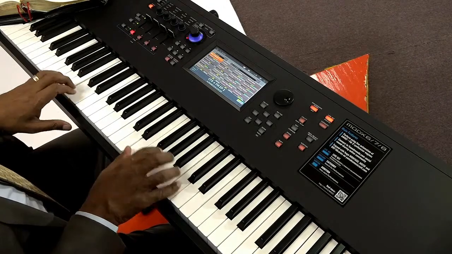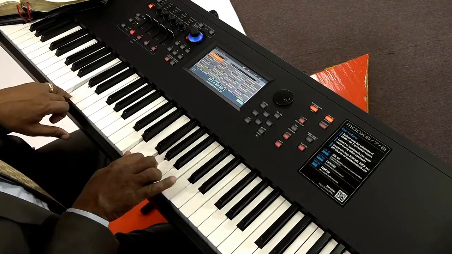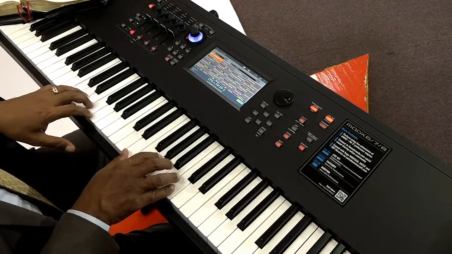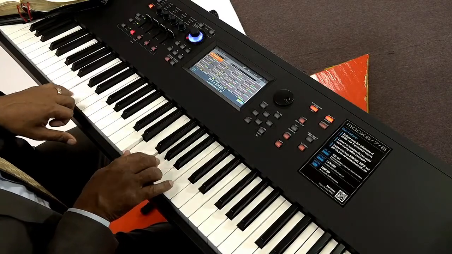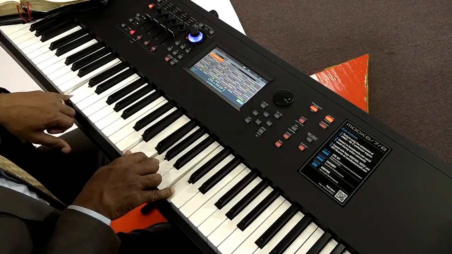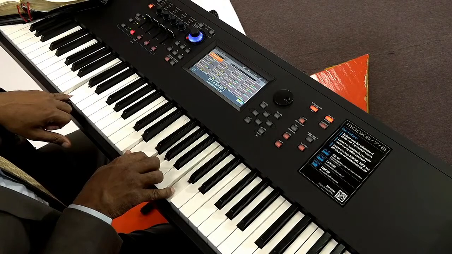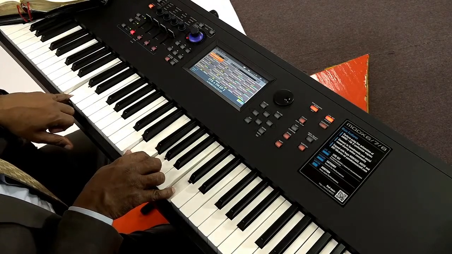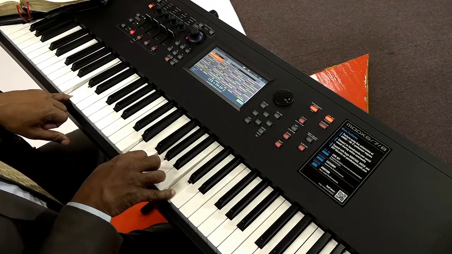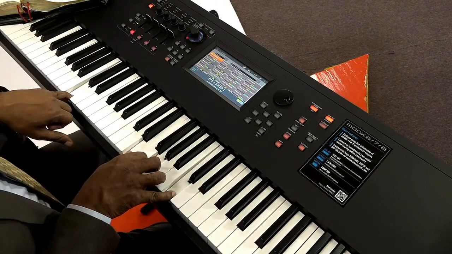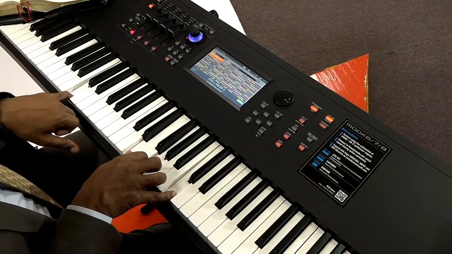Isn't that neat? So what I do is that I sustain the entire chord, but I play the melody while I try and sustain every other note. And by sustain, I mean hold the rest of the notes down.